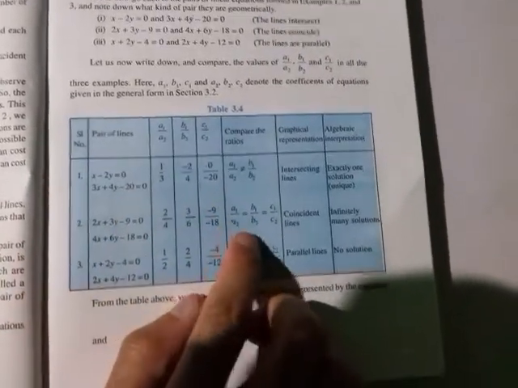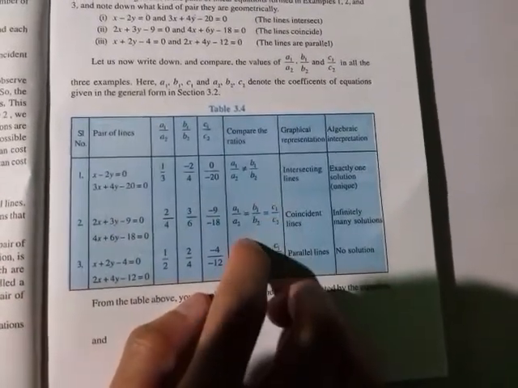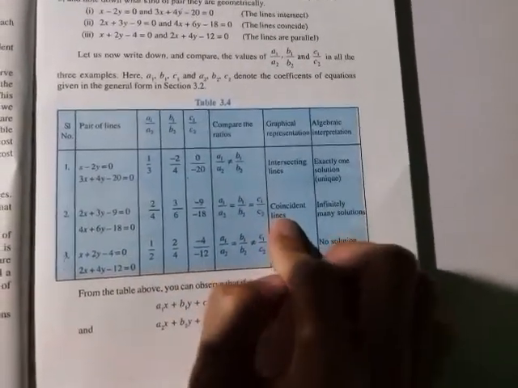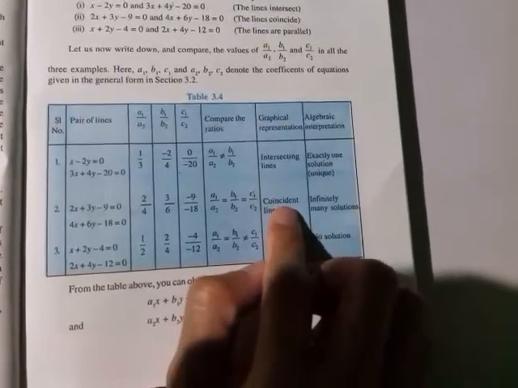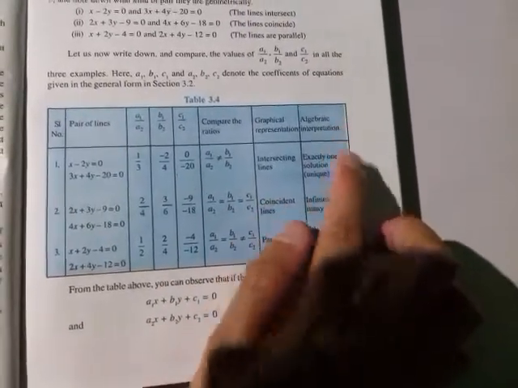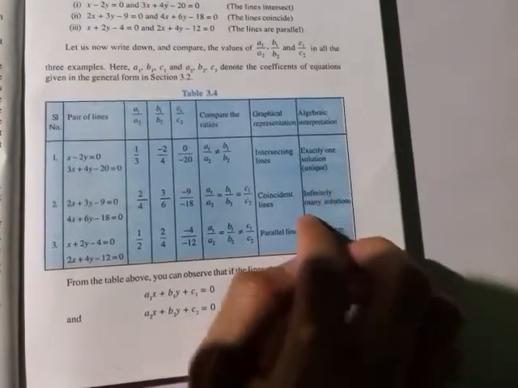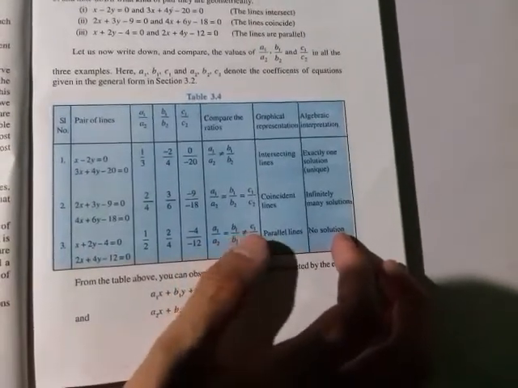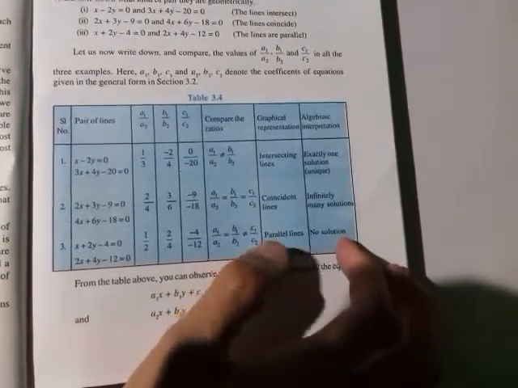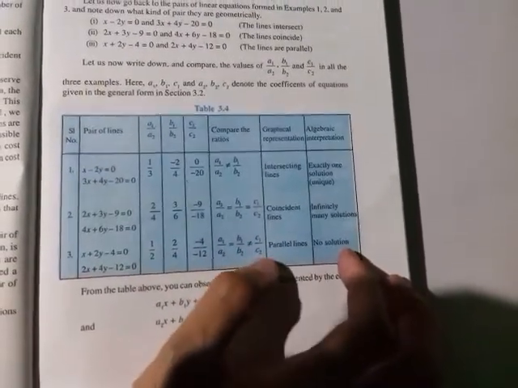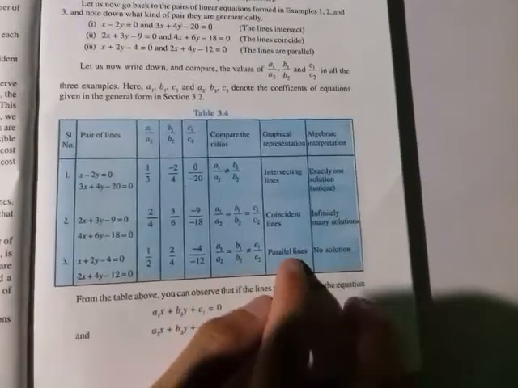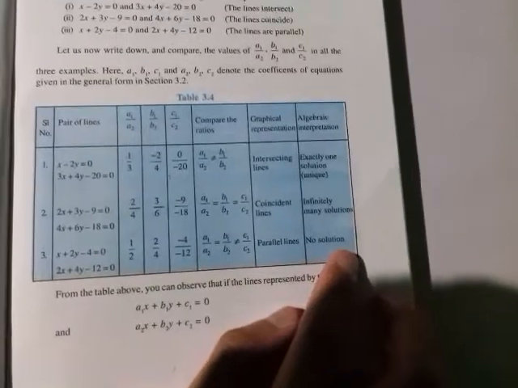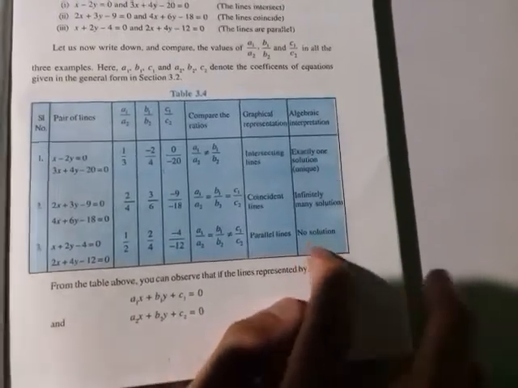And next, if it is in the form of a1 by a2 equals b1 by b2 equals c1 by c2, in graphical representation it will be coincident lines, and in algebraic interpretation it will be infinitely many solutions. Next, number 3: a1 by a2 equals b1 by b2 is not equal to c1 by c2. In this form, graphical representation will be parallel lines, and algebraic interpretation will be no solution.